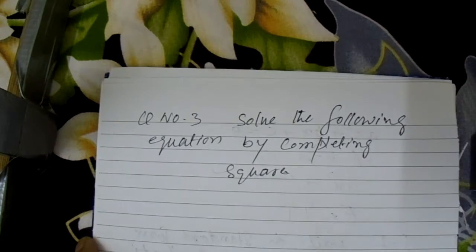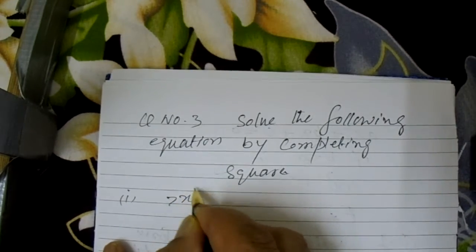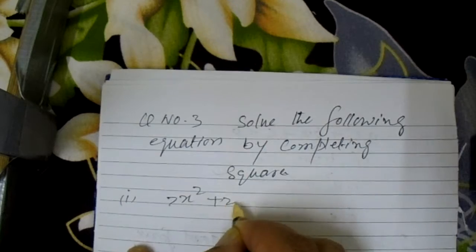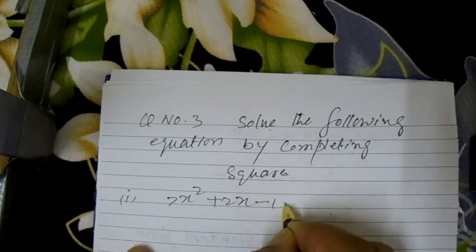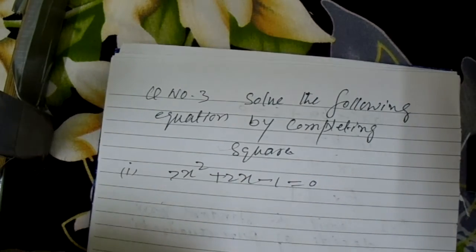The first part of this question is 7x square plus 2x minus 1 is equal to 0. Now, you understand step by step of this question.